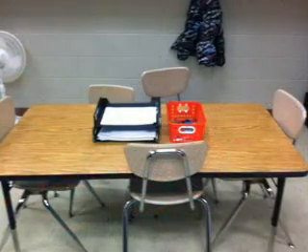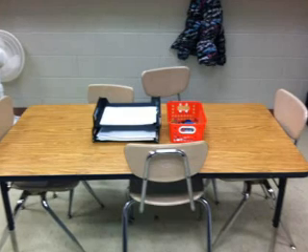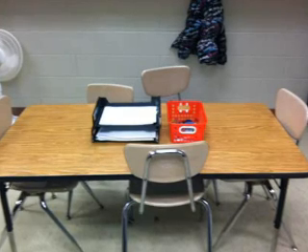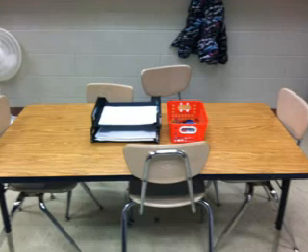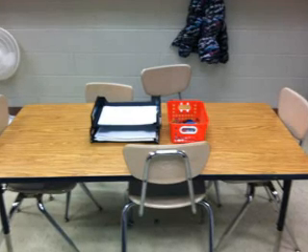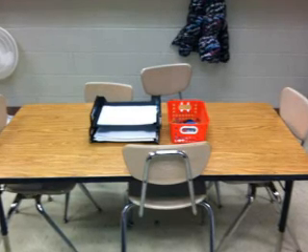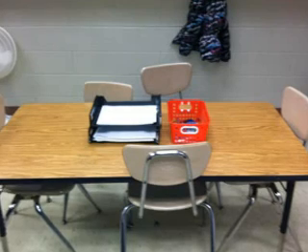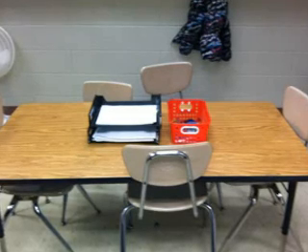Here is another area for some group work. This is our rectangle table. You'll see there's some supplies available to the students in the middle. They can take some initiative and go over and grab what they need at any time. This is another example of my social environment.